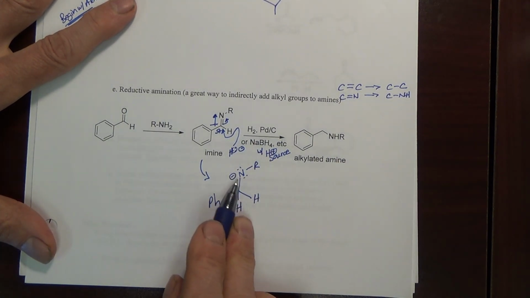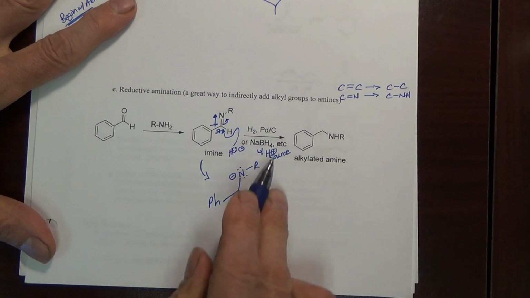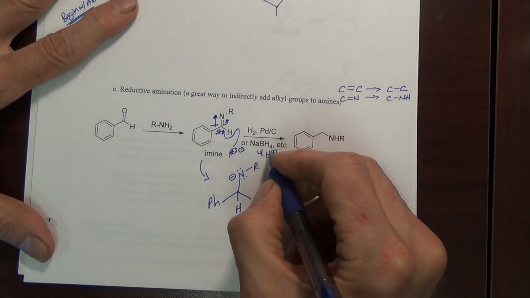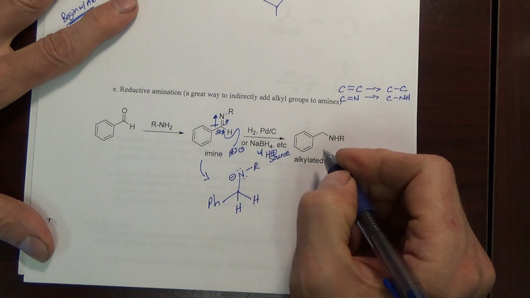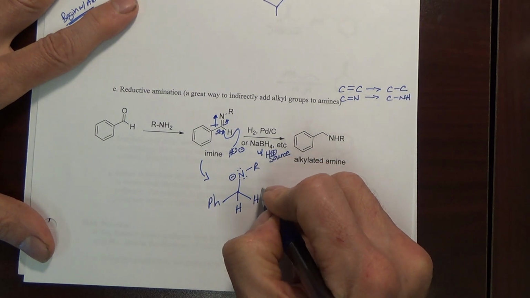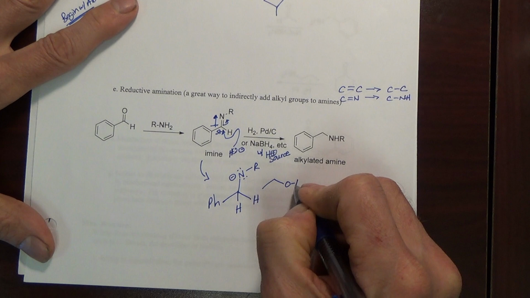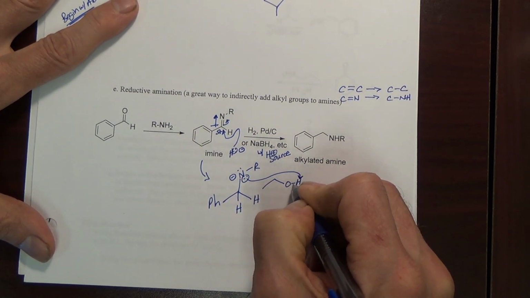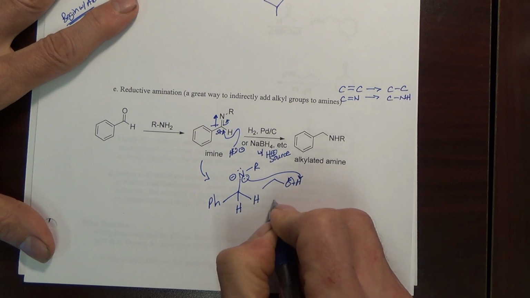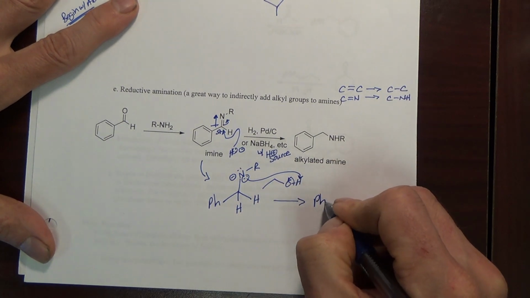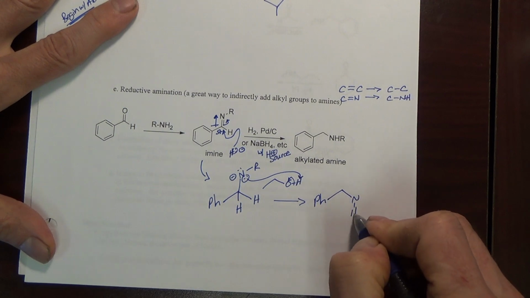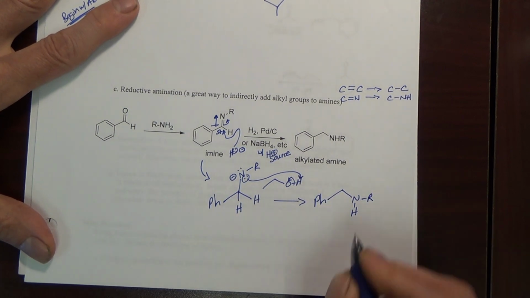And we need a proton source. That can either be a workup, but with sodium borohydride, we can use a protic solvent such as ethanol, okay? And if we do this reaction in ethanol, it will serve as the proton source. Phenyl CH2 NHR, all right?